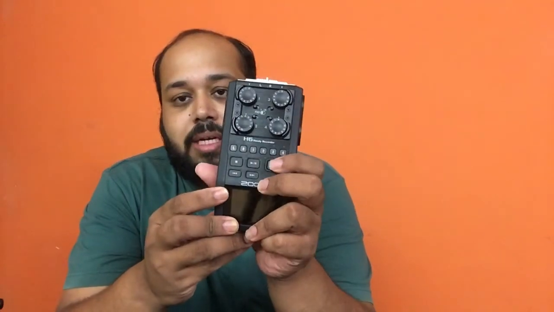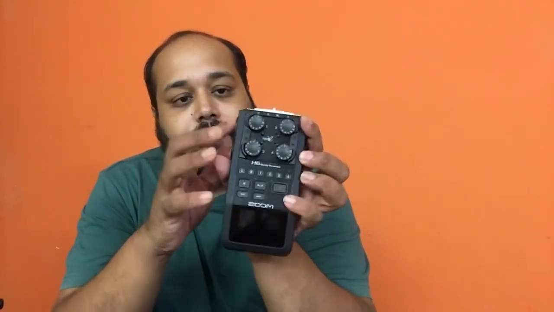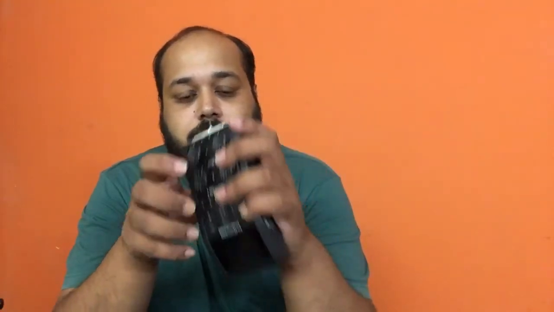You can store data using an SD memory card. I've got my SD card in here. This is the slot, and on the other side you have your menu and the rocker for navigating. The interface is pretty simple. You have a record button, you have play, pause, stop, rewind buttons, and you have individual buttons to activate and deactivate the different microphone ports.